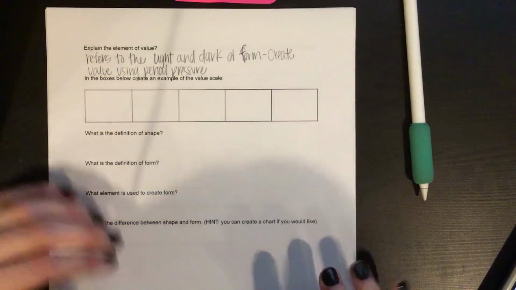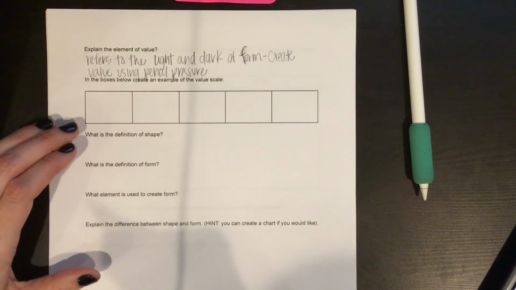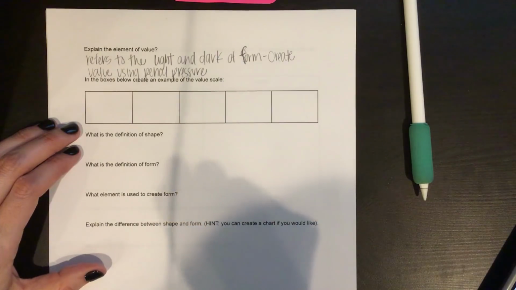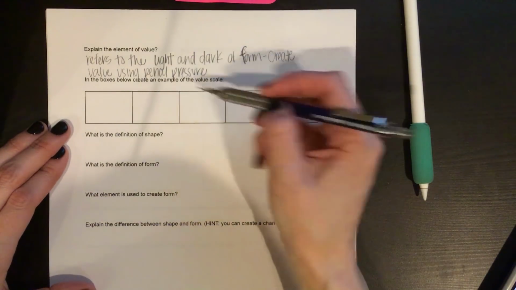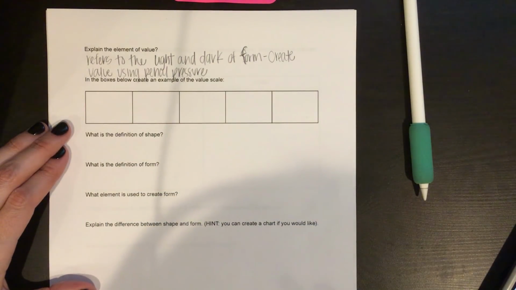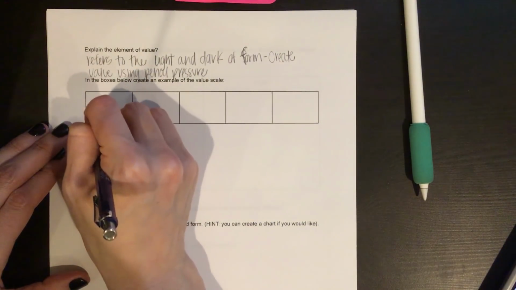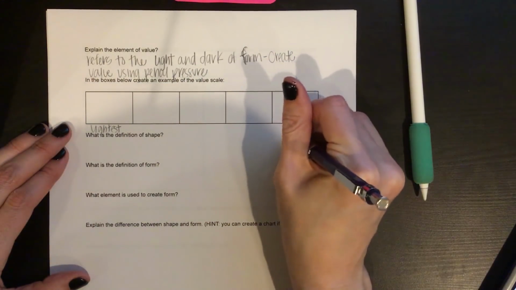So for example, if you are one of those people who has a really heavy hand when you write, your pencil pressure makes your lines and your words probably darker on the paper than somebody who has a lighter pencil pressure. In the boxes below, I know that there are 5 values for our value scale. This is our lightest, and this is our darkest.